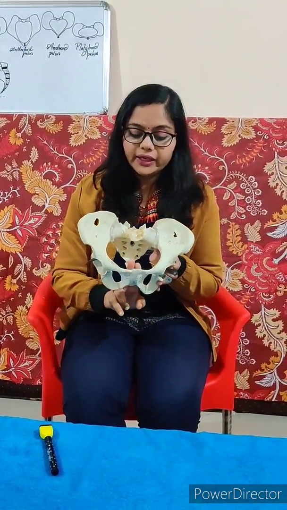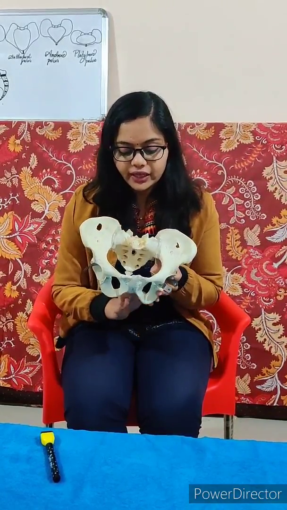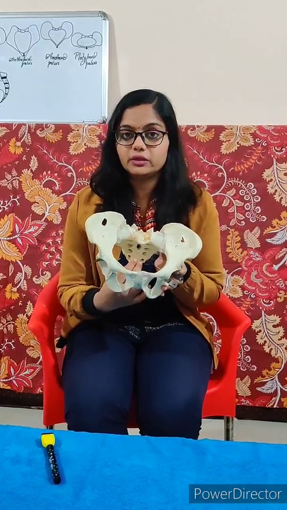The walls are anteriorly the pubic symphysis, the inner border of the pubic symphysis, laterally the ischium bone, and posteriorly the whole of the sacrum. These are the boundaries.